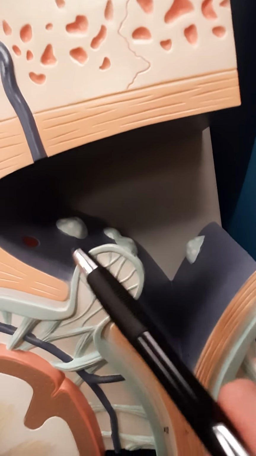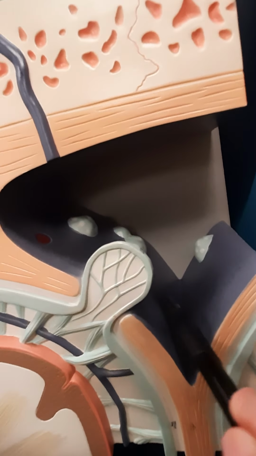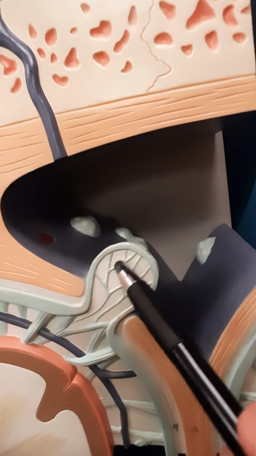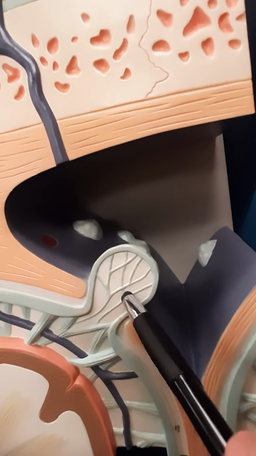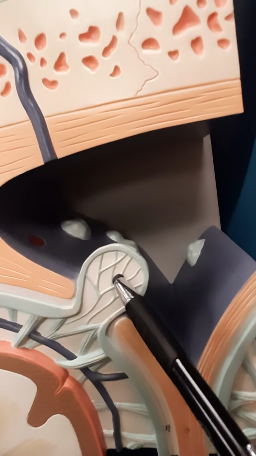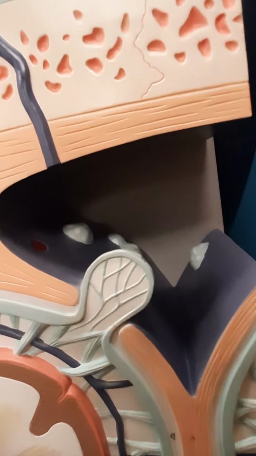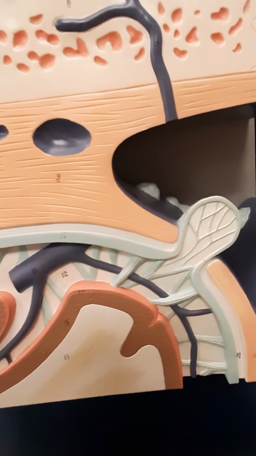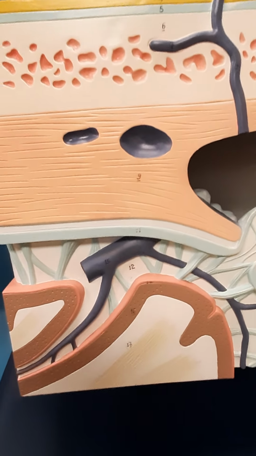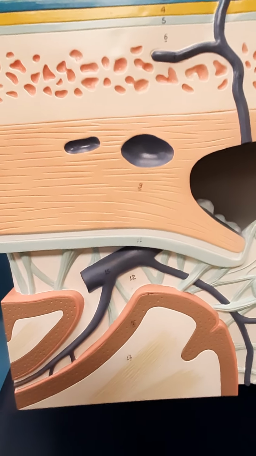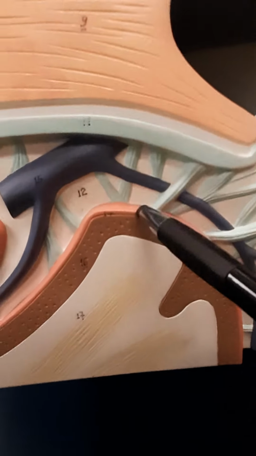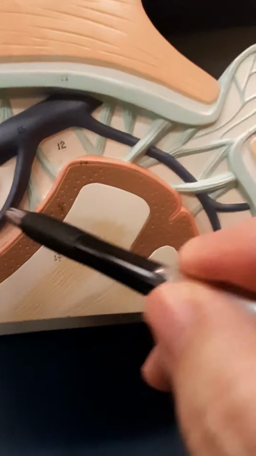The arachnoid villus projects into the superior sagittal sinus, and the spinal fluid diffuses out of this into the superior sagittal sinus to be returned to the venous circulation. Then we want to take a look at number 14, pia mater. This little orange line right here.